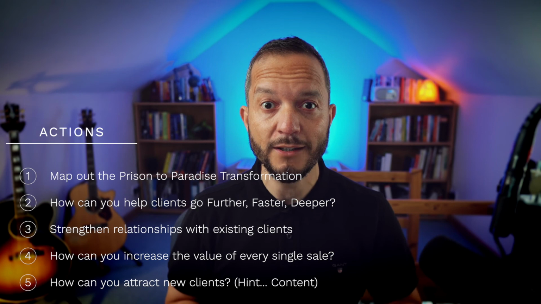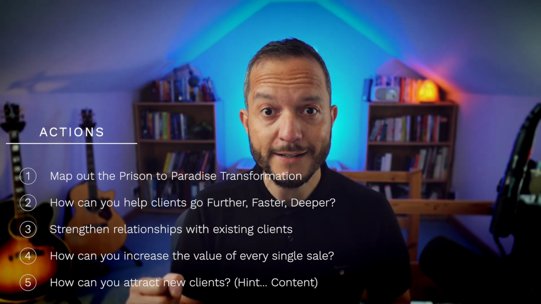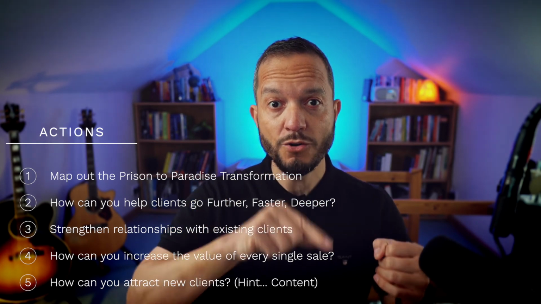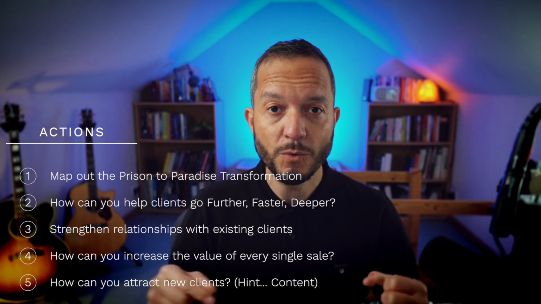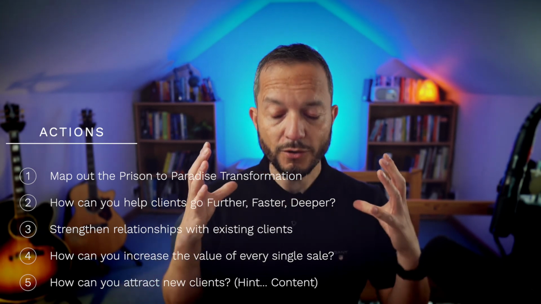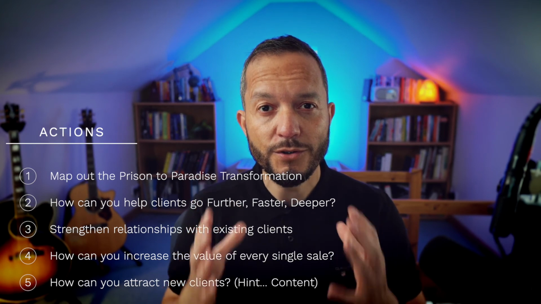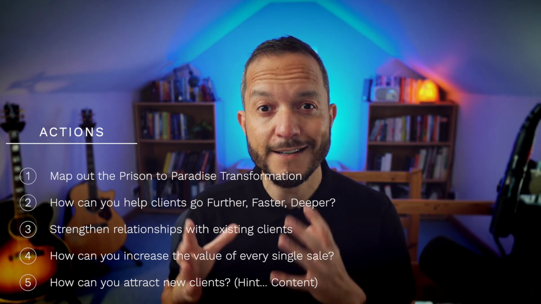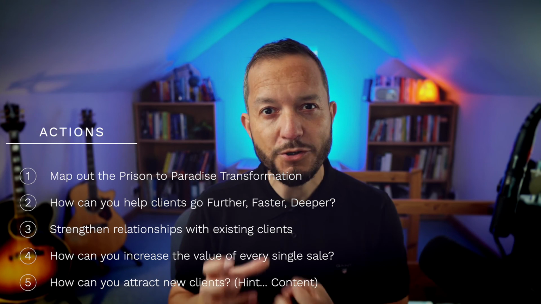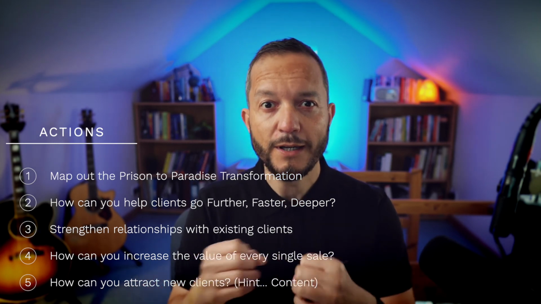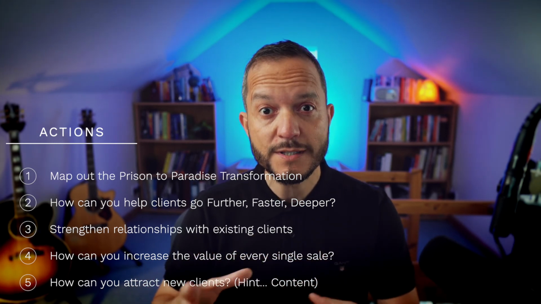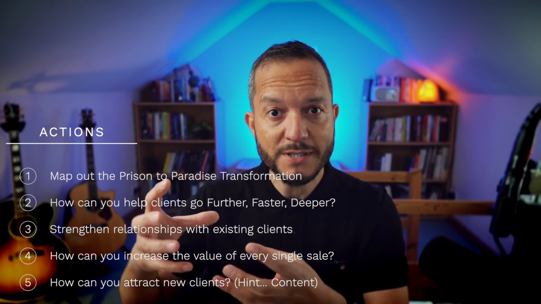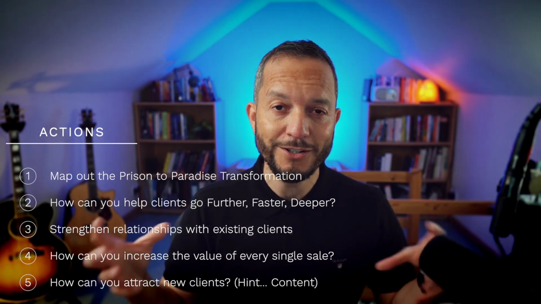The value ladder is a critical part of how you do that. Start with the transformation. What does that look like? What does the prison state look, sound and feel like? What does the paradise state look, sound and feel like? And what is your process to get them from one side to the other? Then you can look at how can you help people to go further, faster, deeper with what you do. Can you break your products up into blocks? Can you add new products? Think about ways that you can upsell, you can downsell, you can cross-sell, you can related sell.